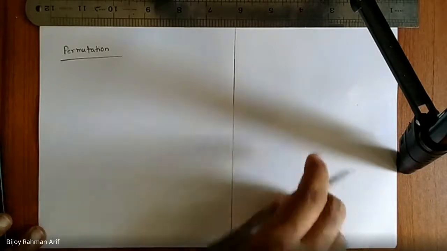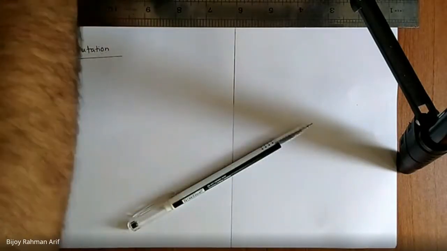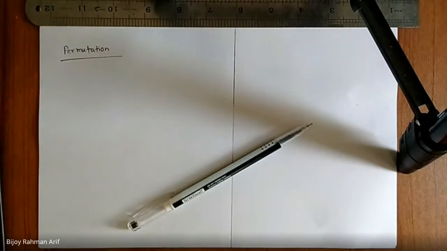Permutation. Okay. So what is permutation? Any idea? Anybody? Number of different ways anything can be arranged. Give me a concrete example.